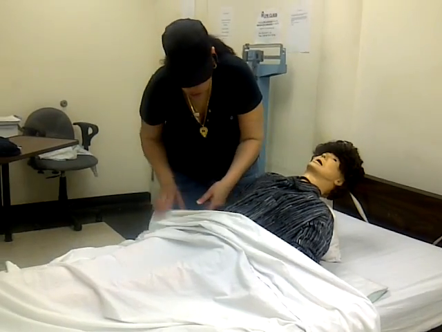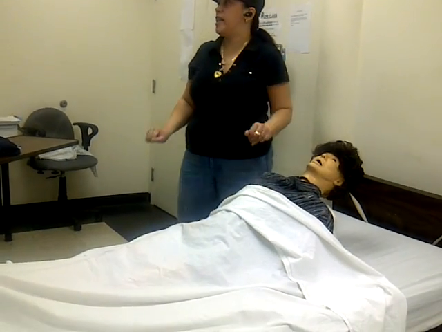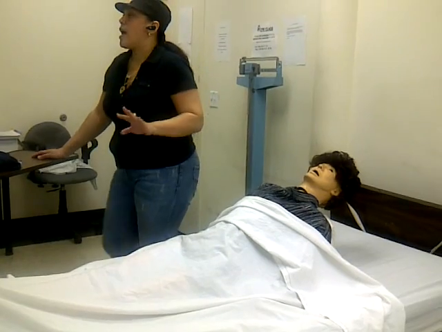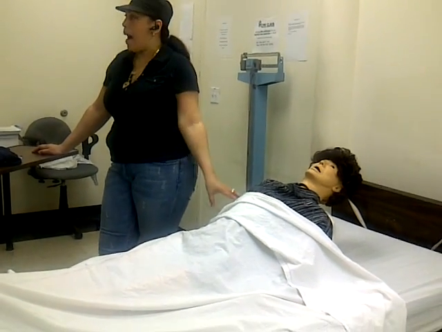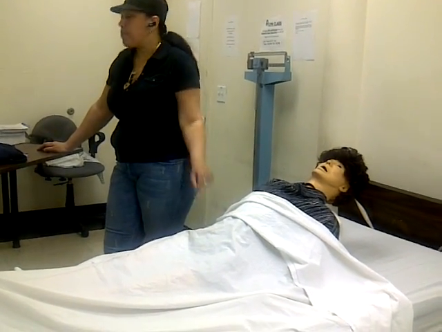Make sure there's no wrinkles. She's nice and neat and clean. Majority of the times, the proctor only wants the top. Only the top.